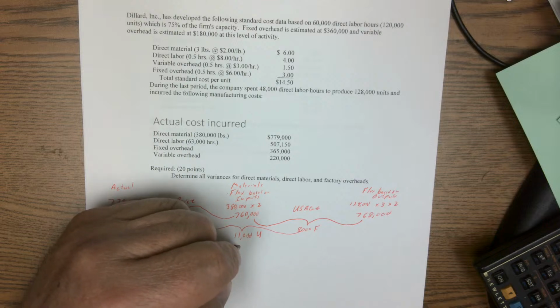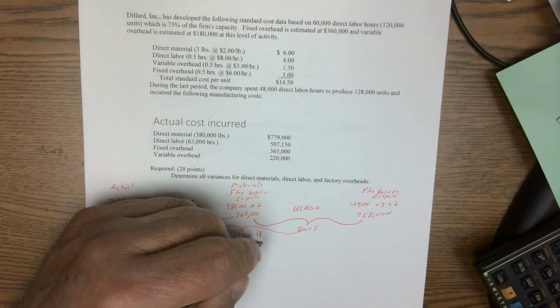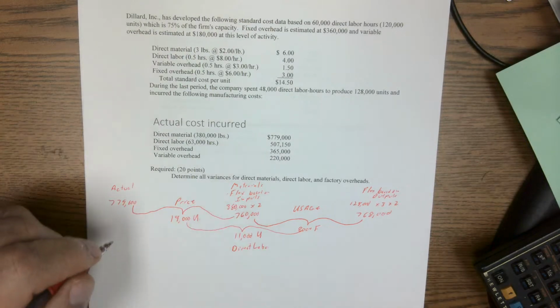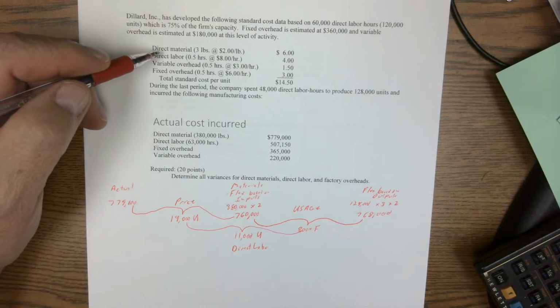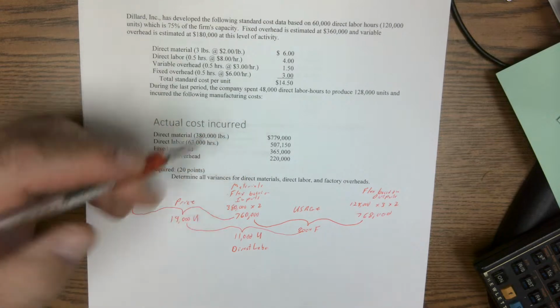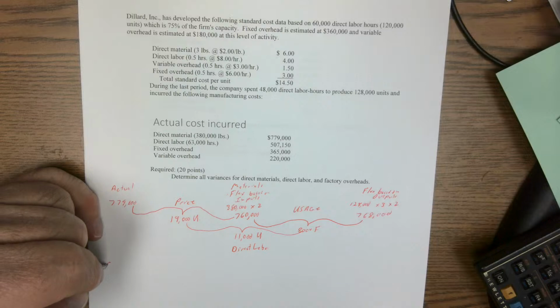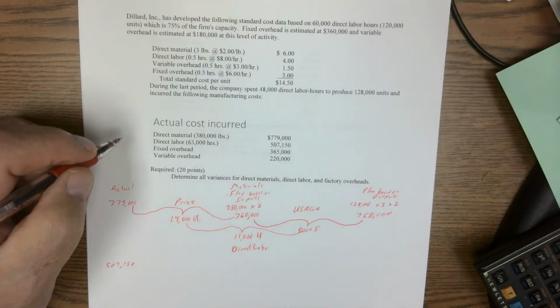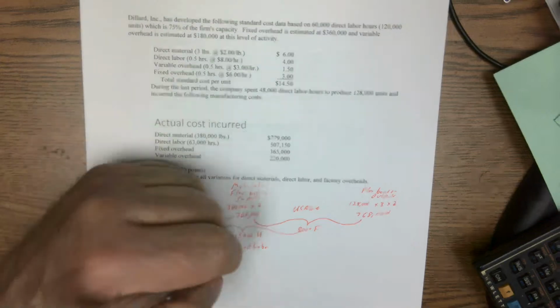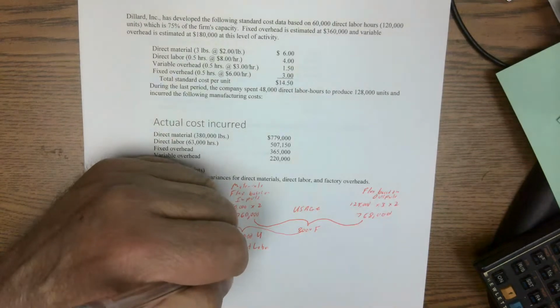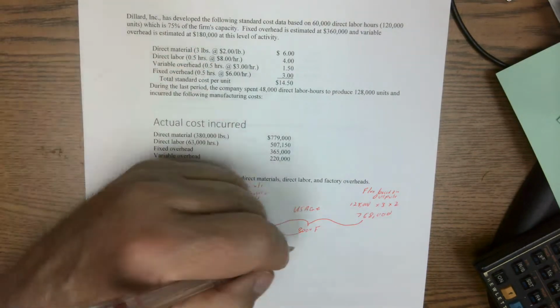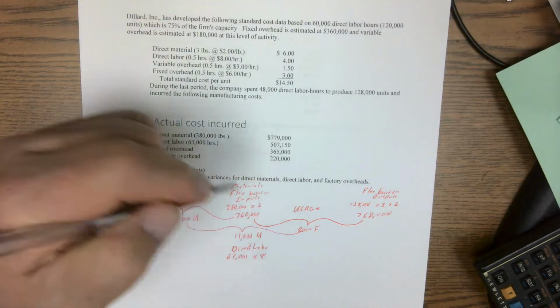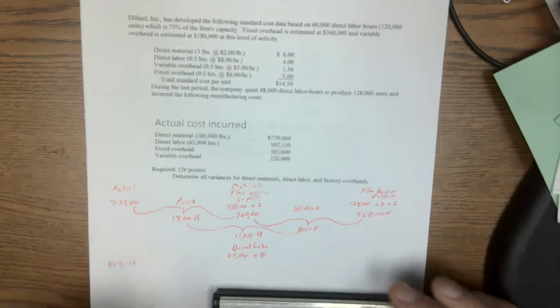Okay, so next up comes the direct labor. Same exact setup. The direct labor incurred was $507,150. We actually used 63,000 hours at a rate of $8 an hour, which is our standard rate.